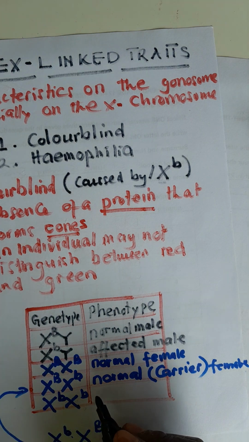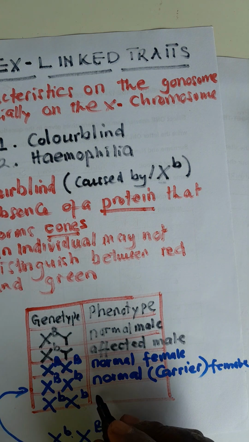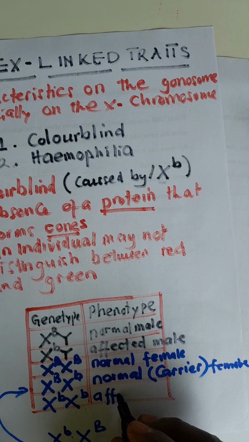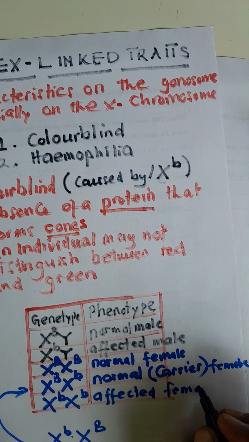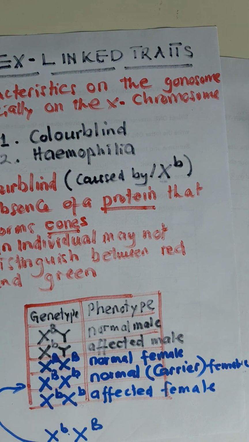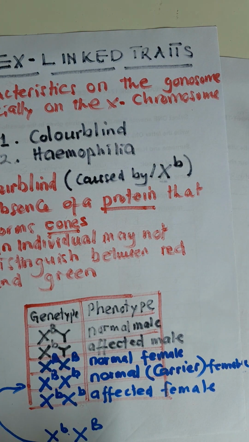So the last one there, this individual has got two recessive alleles. So we're going to say this is an affected female. Very important. Now, let's look at the possibilities of having colorblindness. You can see now, out of 2 males, 1 is affected.